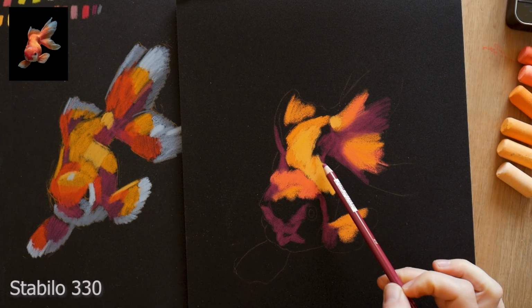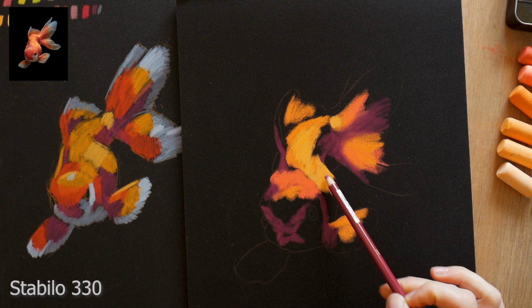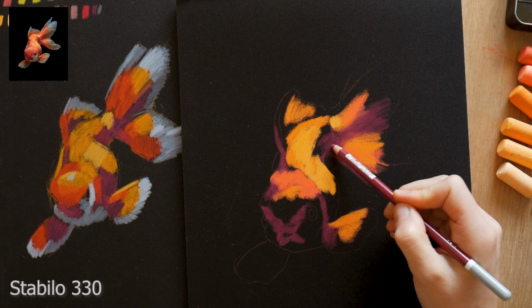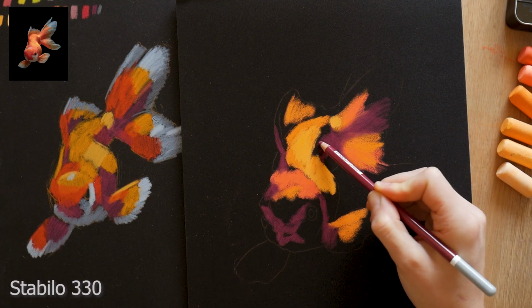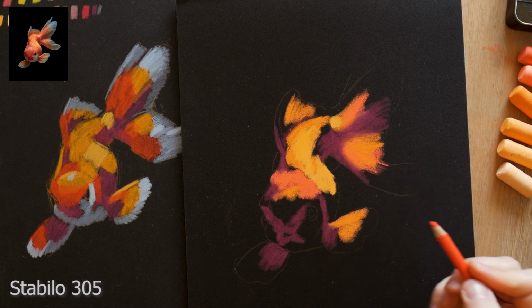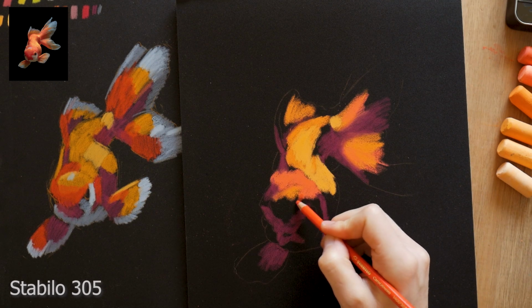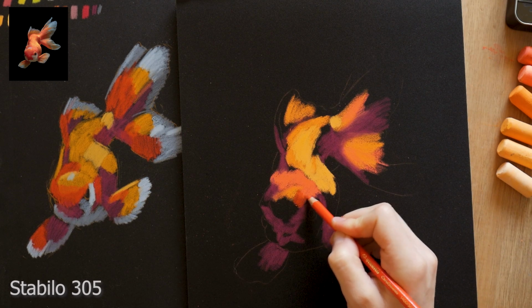So we get a really nice contrast here between the yellow on the belly that's catching a lot of light, and then the dark purple area of the tail just behind. This is number 305, starting to work into the red areas of the face.